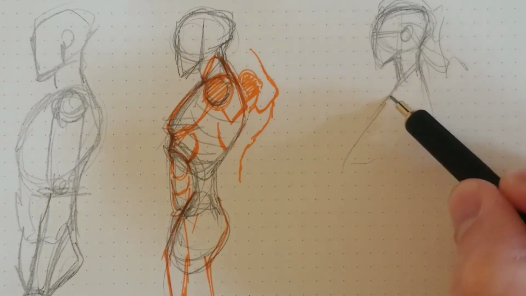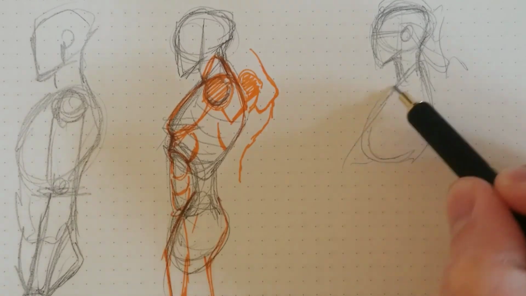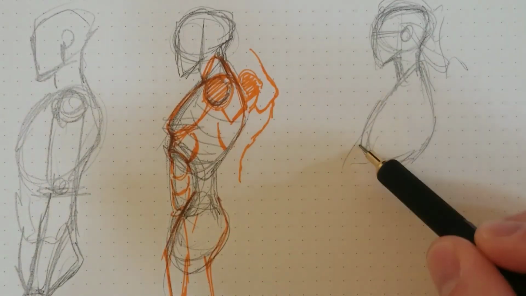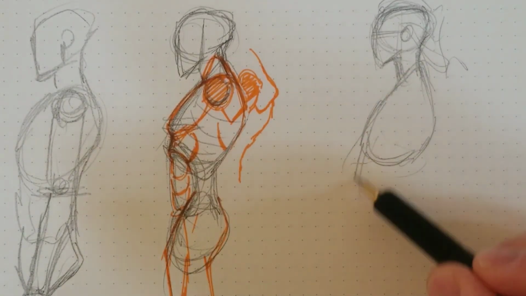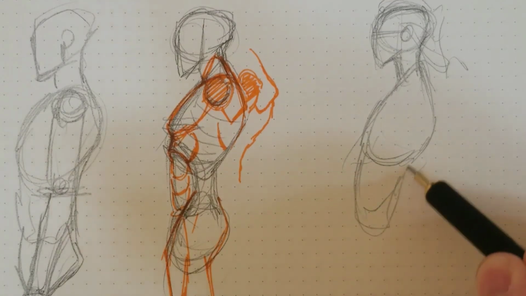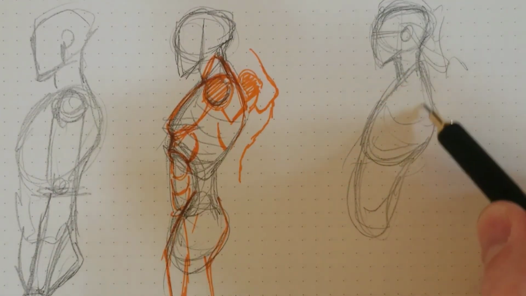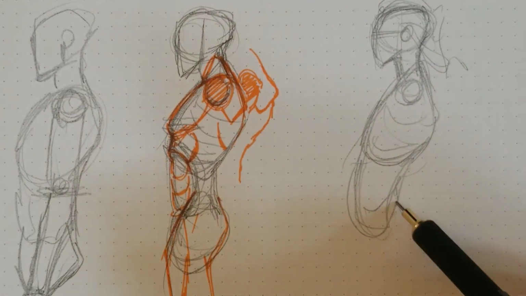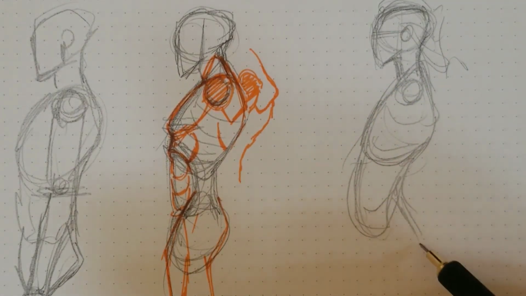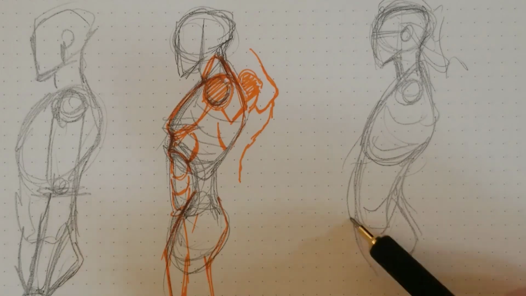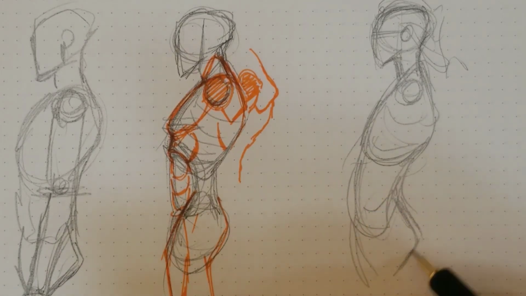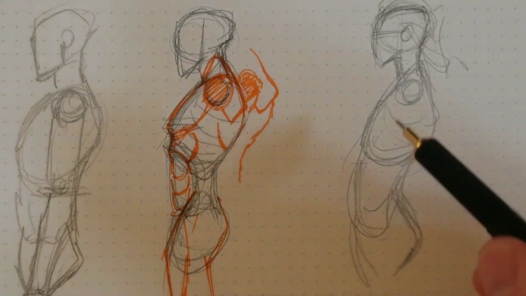So start with your skeletal shape. Got the ribs, shoulder, the butt actually kind of starts higher up, I think, than it would on the guys.